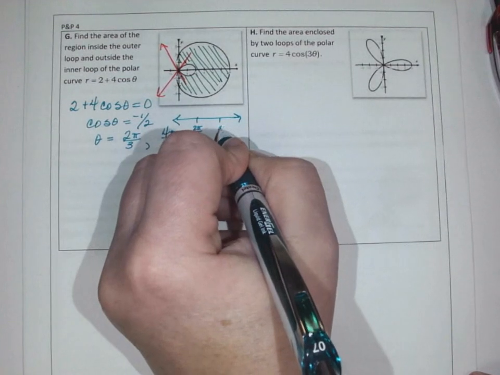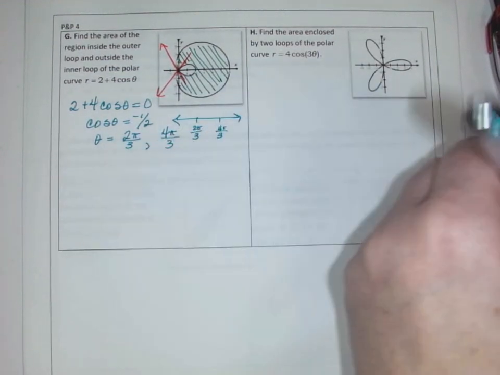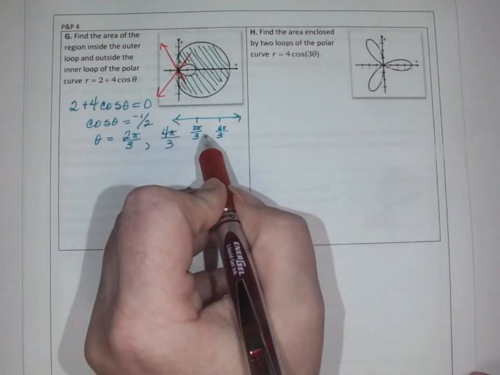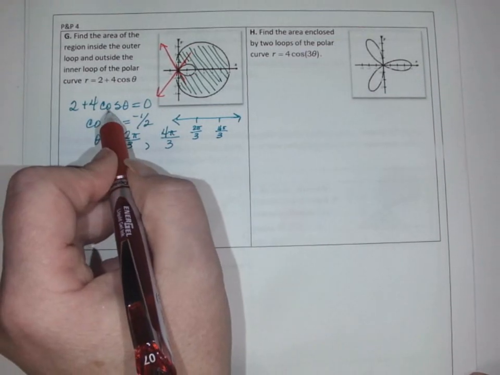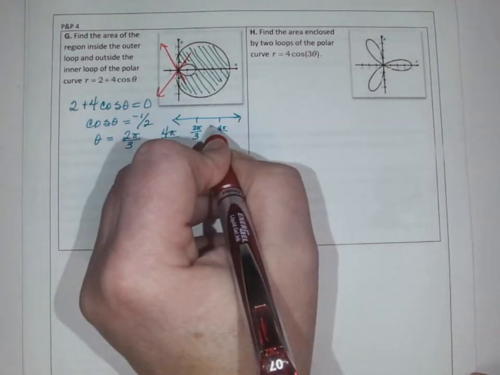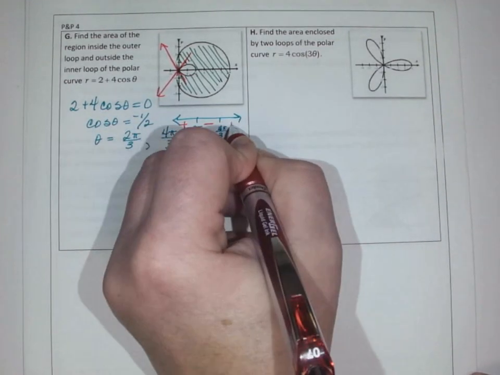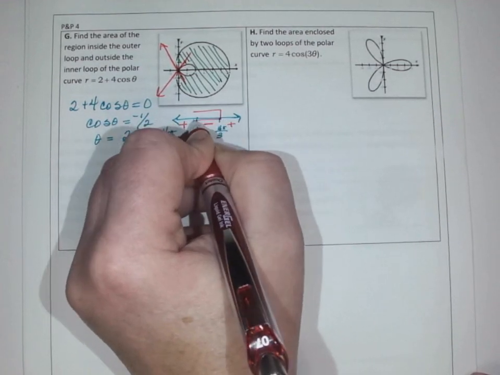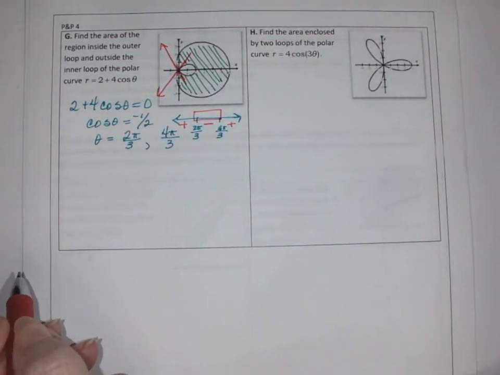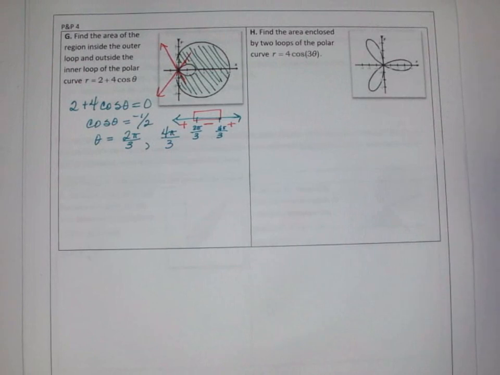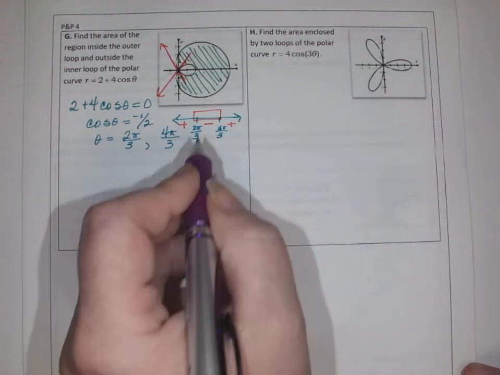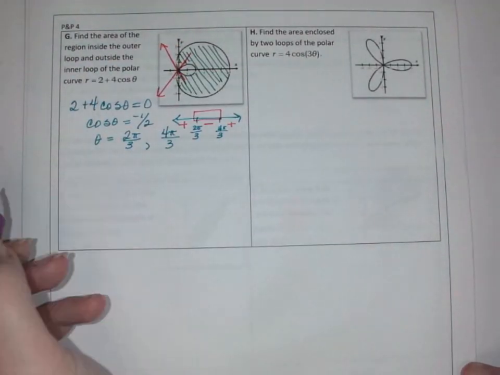What have I got? If I do pi in between there, cosine of pi would be -1, that'd be -4 plus 2, so that would be negative, so these would both be positive. So my inner loop is right in here. They're called limacons.